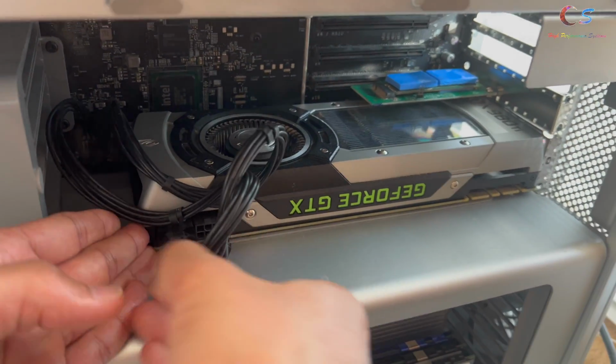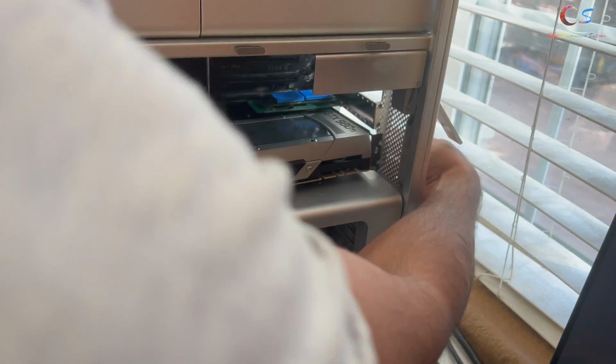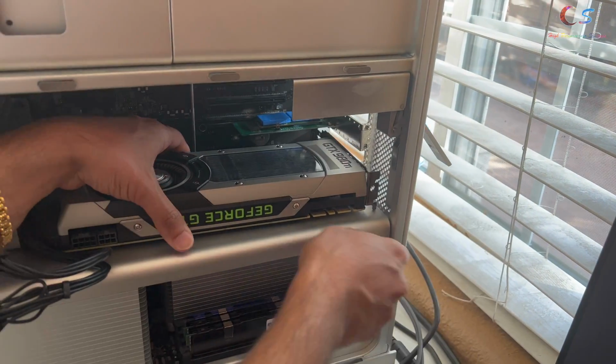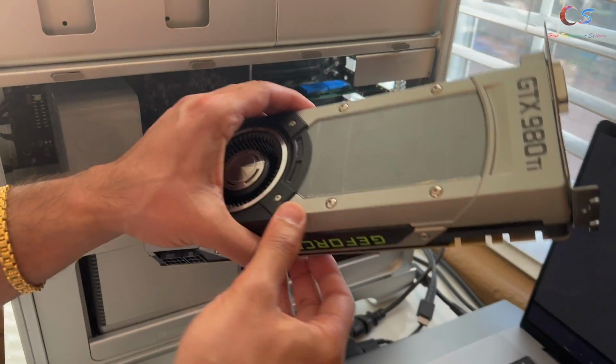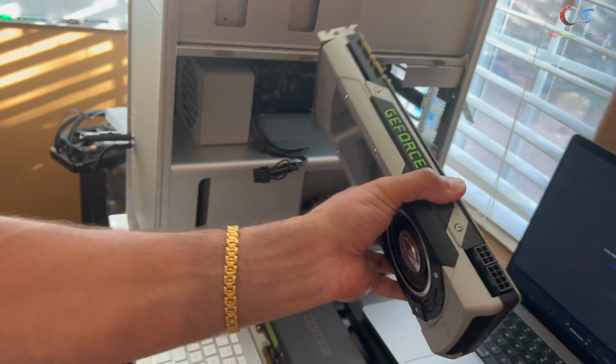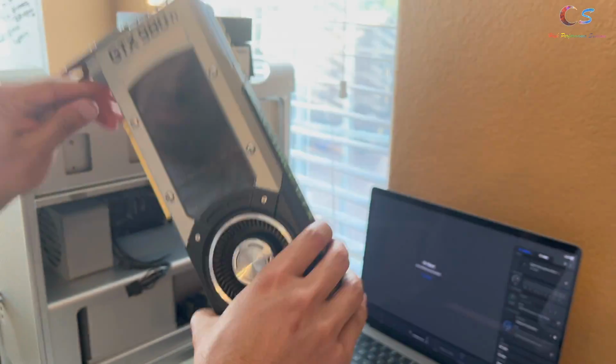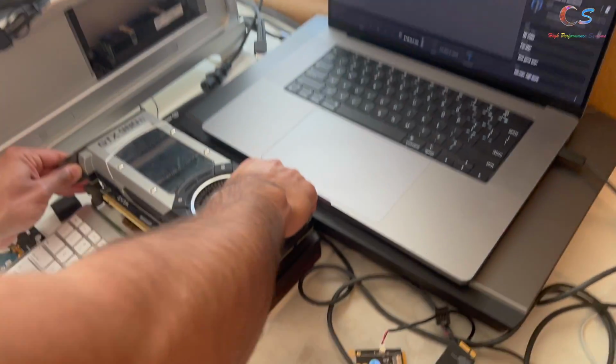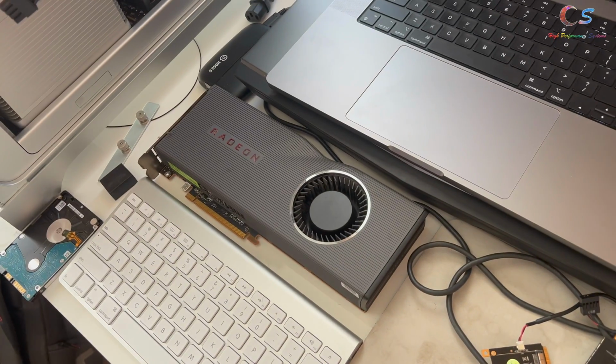So I'm just going to disconnect all these wires here. Of course, I'm an idiot because I forgot to unplug the HDMI from the back. Don't forget to do that. And there we have it. 980 Ti. Now, the Radeon GPU is just slightly bigger, but it shouldn't be an issue.